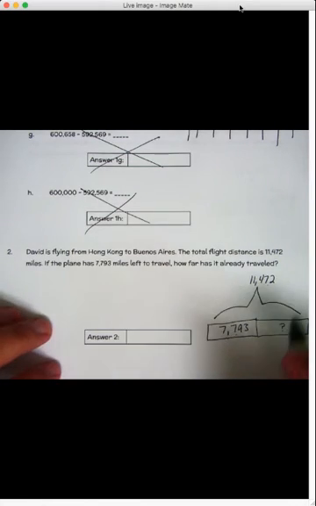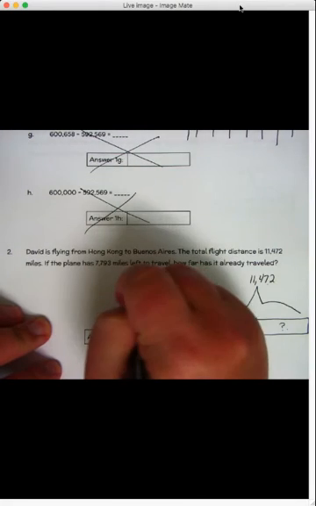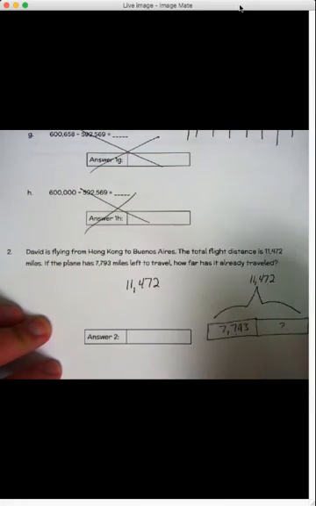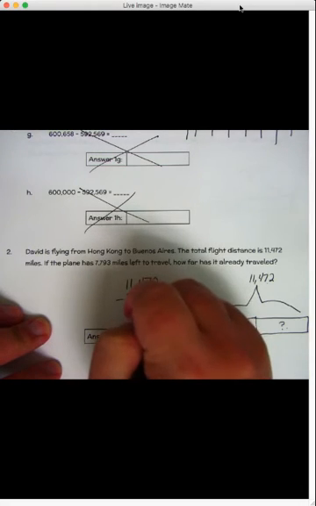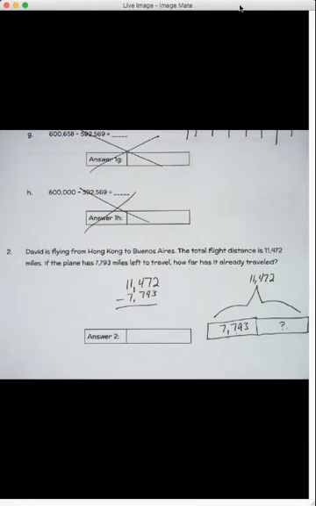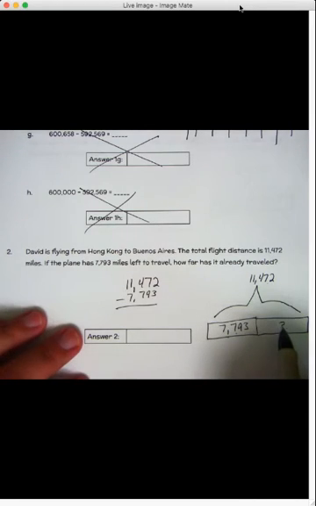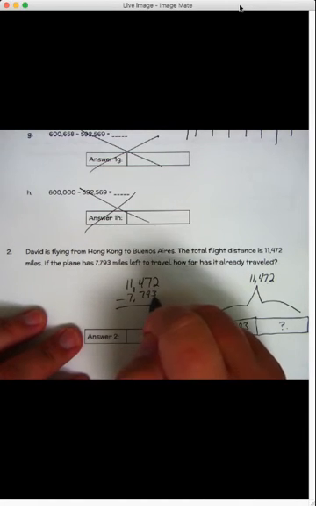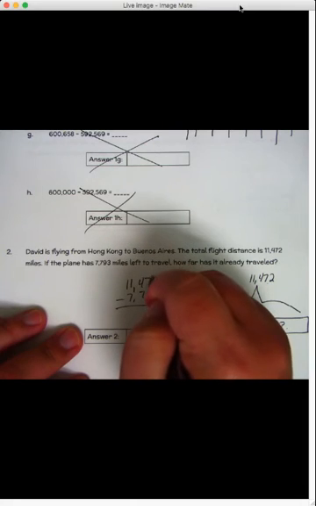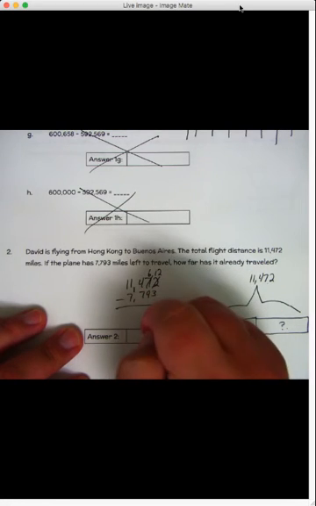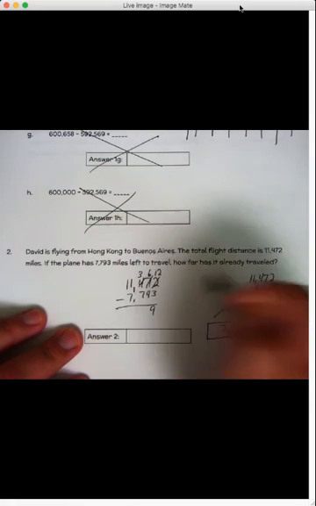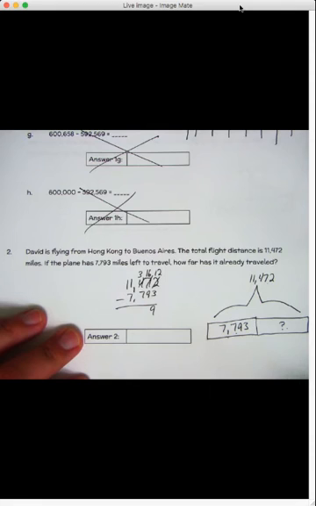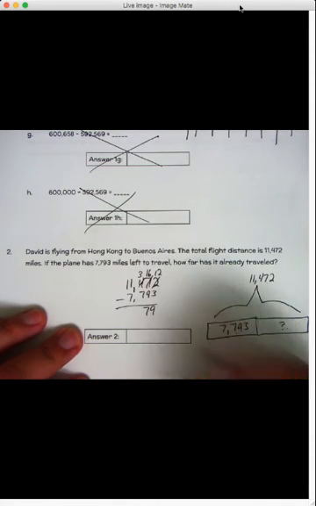So we're going to have to subtract our total number of 11,472. We're going to take away from that how far is left to go, 7,793, to find out how far they've already gone. So I can't take a 3 away from 2. I've got to borrow from the 7. It gives us 6, gives me 10 more 1s. 12 minus 3 is 9. I can't take 9 away from 6. I've got to borrow from the 4. It makes it a 3. It gives me 10 more 10s, makes that a 16. 16 minus 9 is 7.